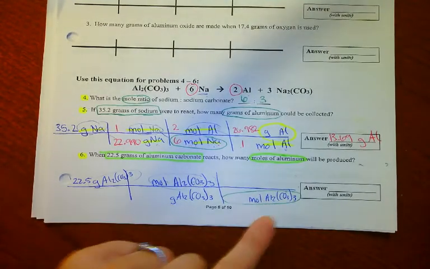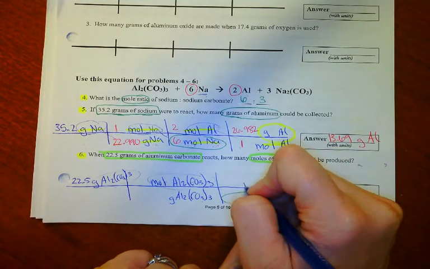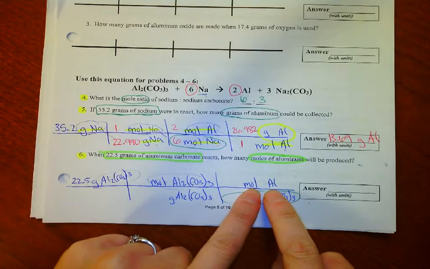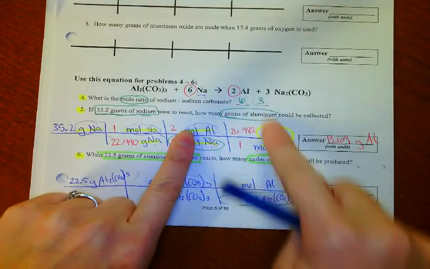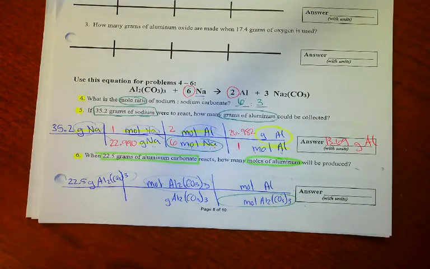I can change compounds. So now I can go to the compound I want, which is aluminum, as long as I have moles on top. And heyo, that's where my problem asks me to stop. It doesn't ask me to take another step to grams. It tells me I can stop at moles. So this is only a 2-step problem, and that is just fine with me.